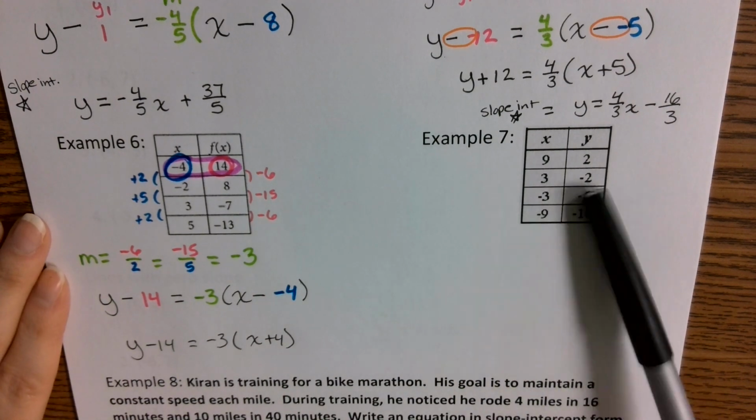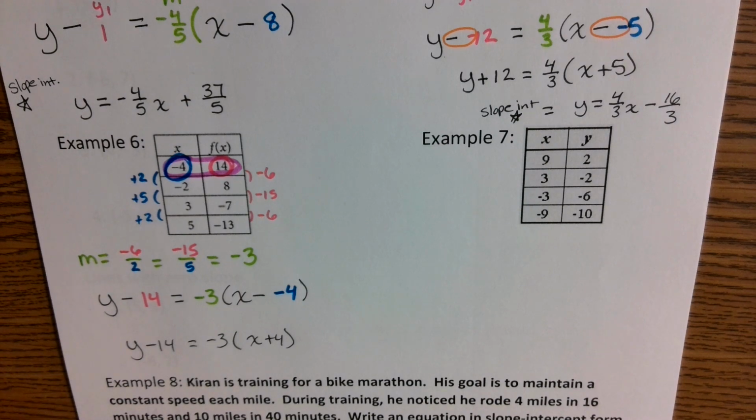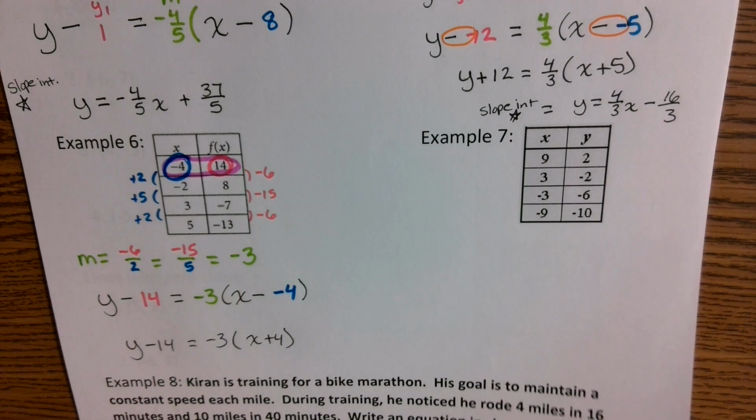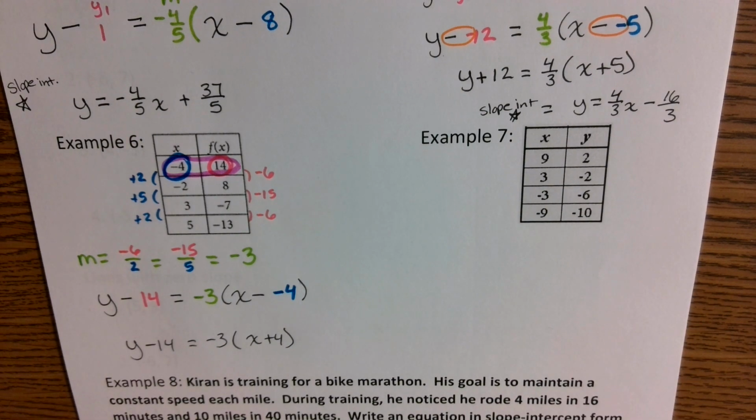We're going to skip number 7 just because I need to get you guys moving on. We'll skip number 8 as well. Let's go on to the last page because I want to talk about those special situations.